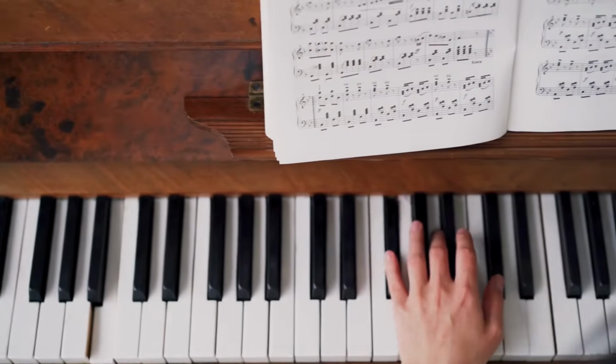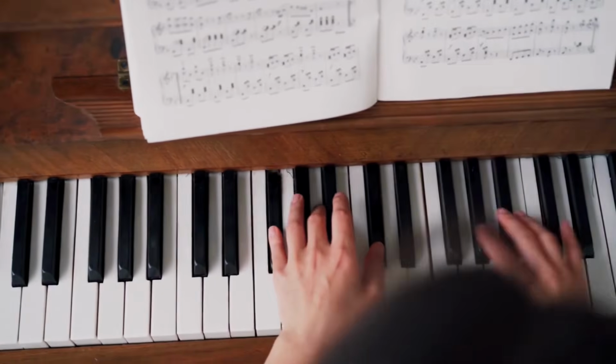Number 4, harmony. It refers to the combination of different musical notes played or sung together to create a pleasing or agreeable sound. It involves the simultaneous sounding of 2 or more pitches. These are whole notes. When played together, they create harmony. Let's listen to this.